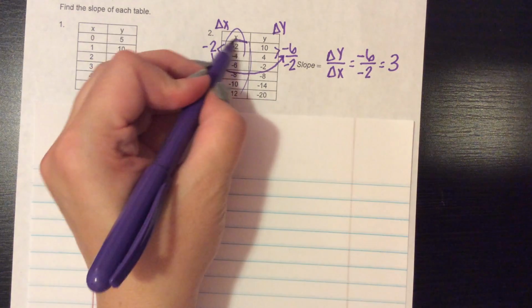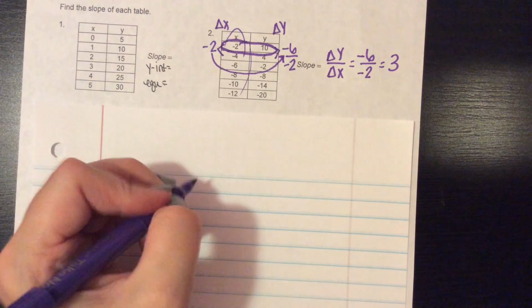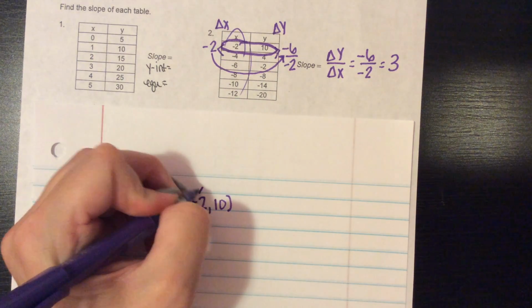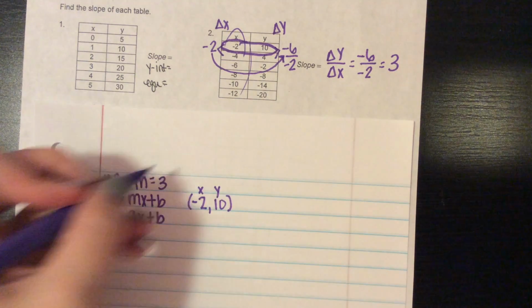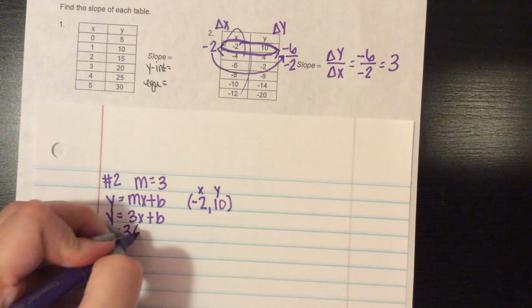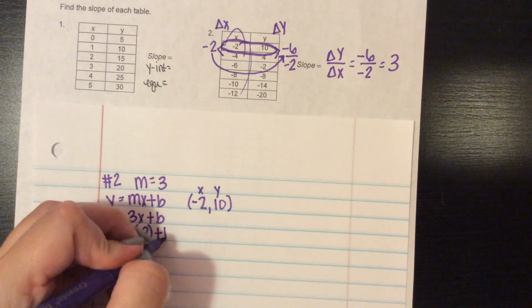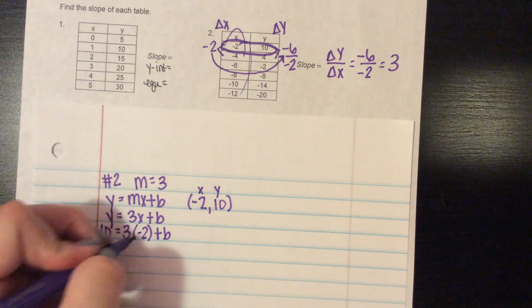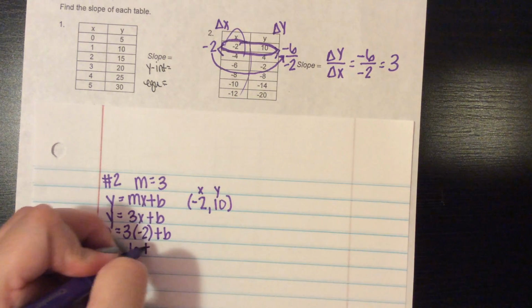I'm going to use the ordered pair -2, 10. I know this is x and this is y. So I'm going to substitute those values in. So 10 is equal to 3 times the -2 plus b. 3 times the -2 is -6 plus b.